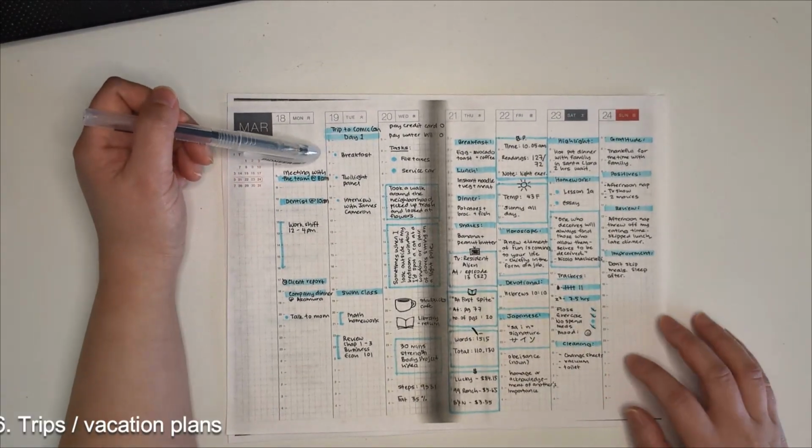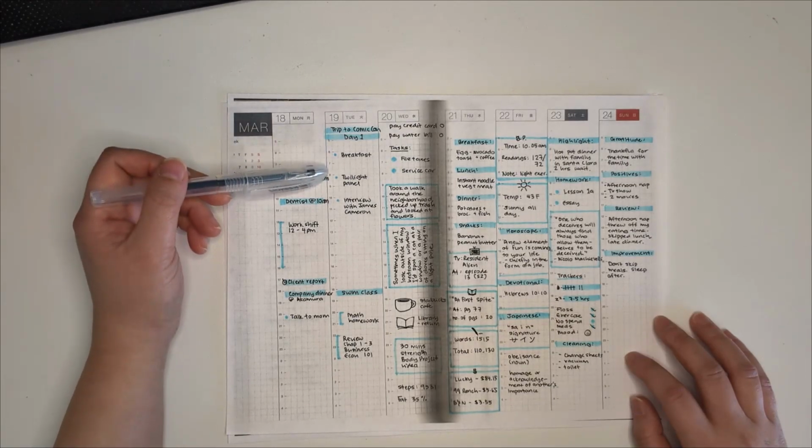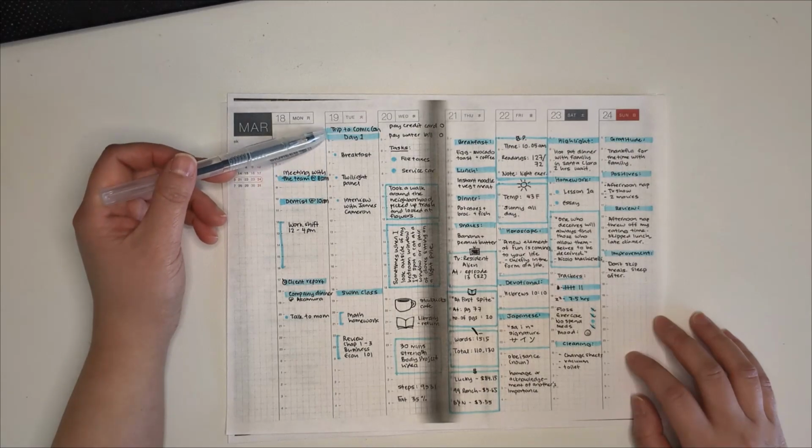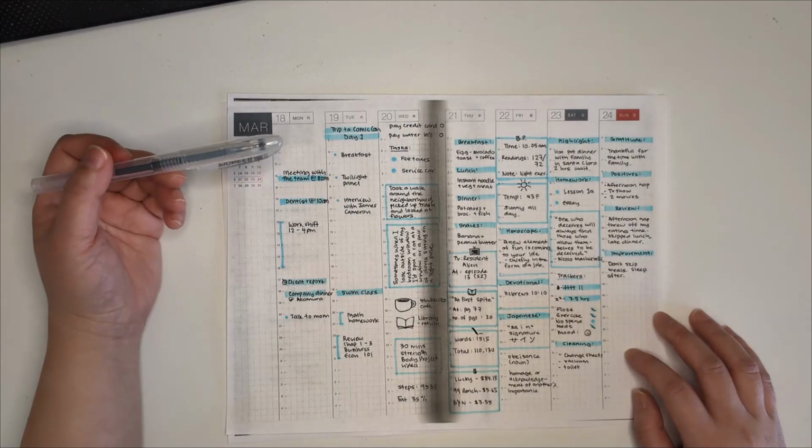Are you planning a trip for yourself or your family? You can note those days down and plan out your days, what the agenda is. Here I have a convention written down and I know there's a whole bunch of panels and events to go to, so this is a great way to plan it out.